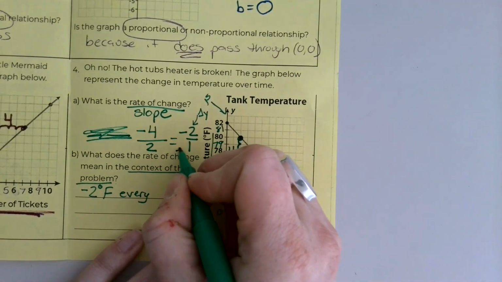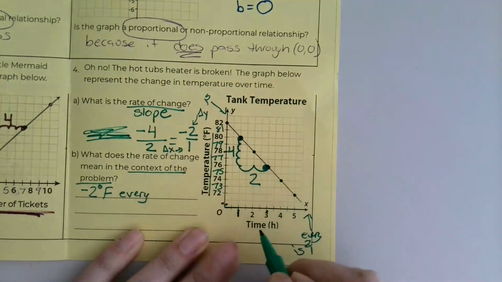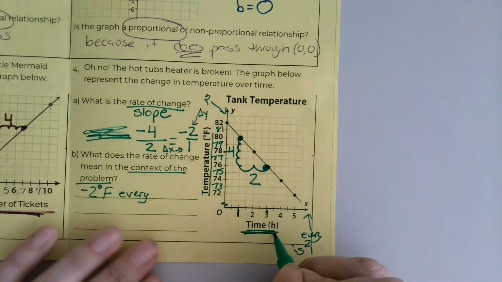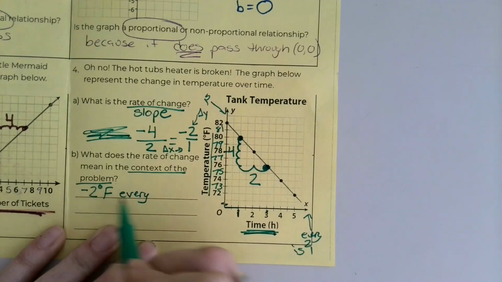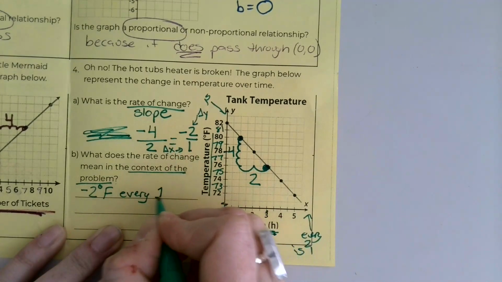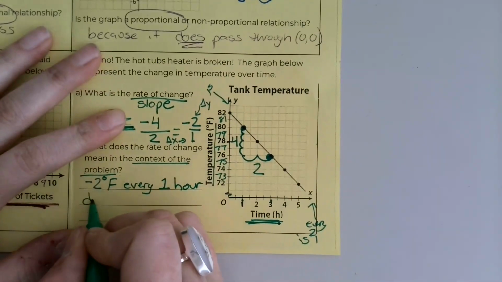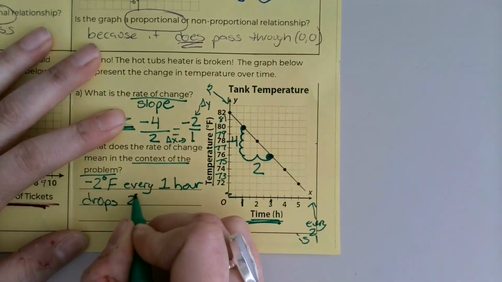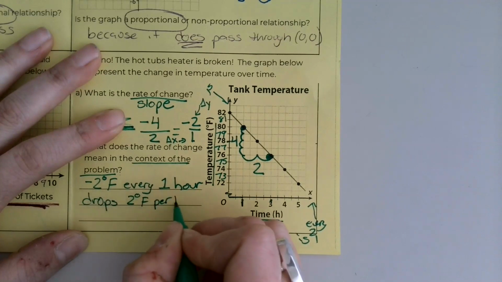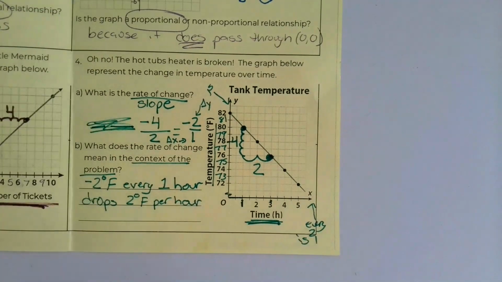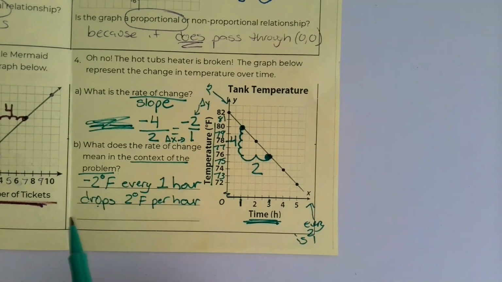Now this 1 is our change in x. Our x is time in hours. So -2 degrees every 1 hour. You can also say something like drops 2 degrees Fahrenheit per hour. Lots of different ways you can say this, and no, we don't care which way you say it, as long as you don't say drops -2, because that's a double negative. We don't want any double negatives.